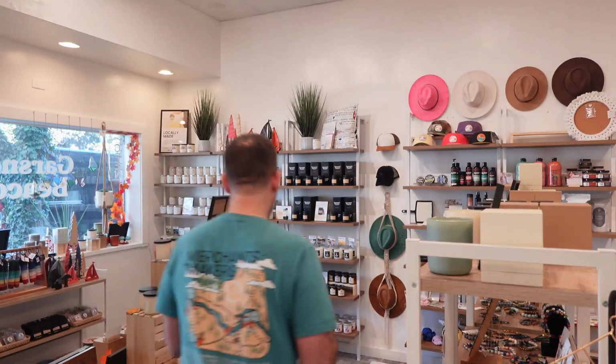So what else are you going to need? You're going to need the vessels, whatever you want your candles to go into. What we encourage people to do is start with a small vessel.